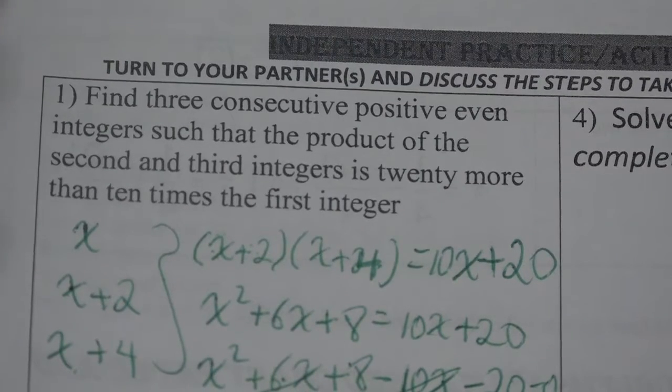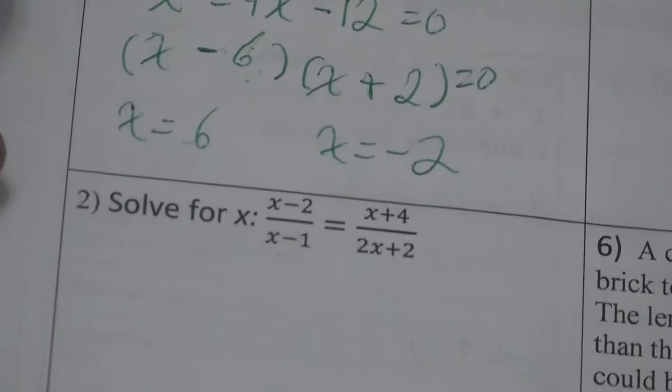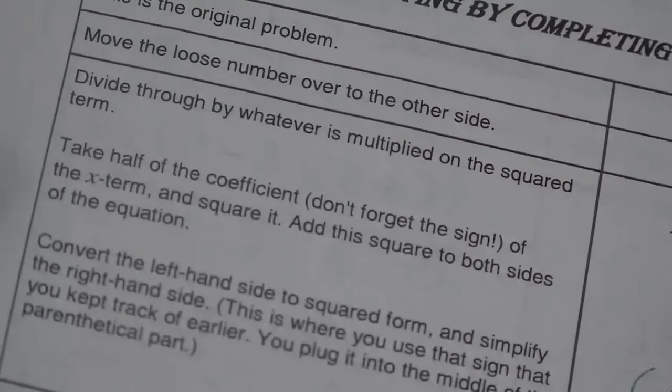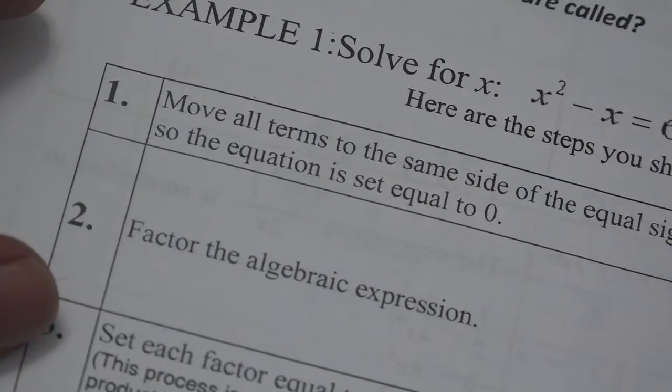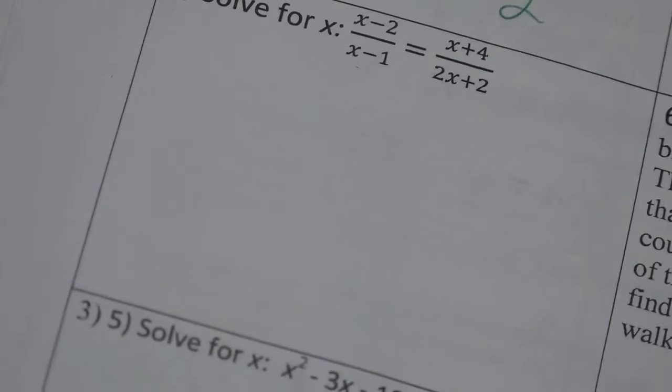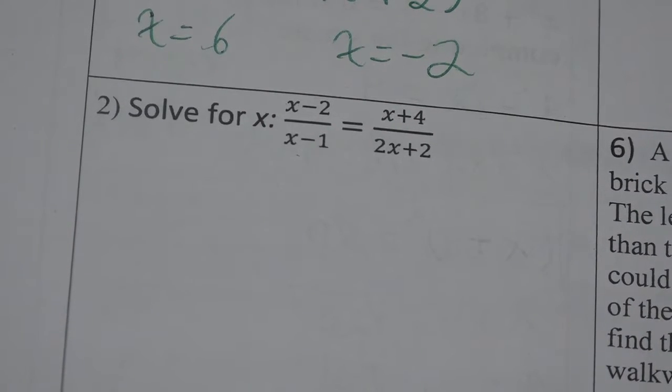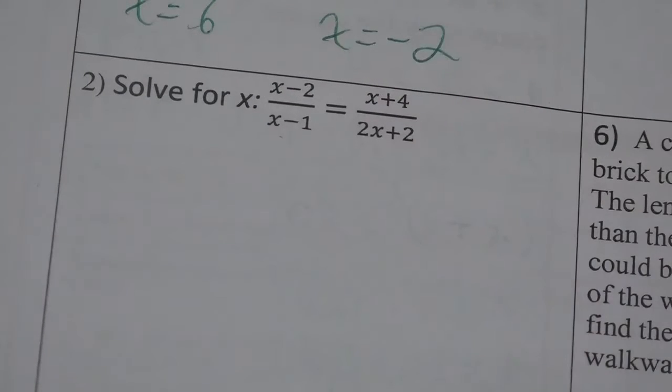Of course. Okay then. So now, let me do this problem, but before I do this problem, I wanna know something. Oh, I thought it was the same. Okay, it's not. Alright, so to solve this, this is a proportion, so I'm gonna cross multiply.